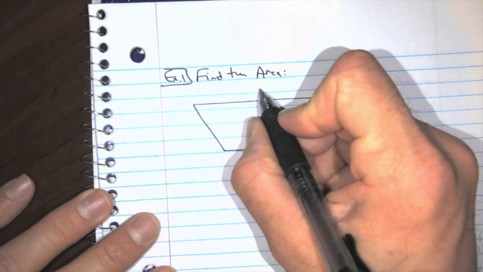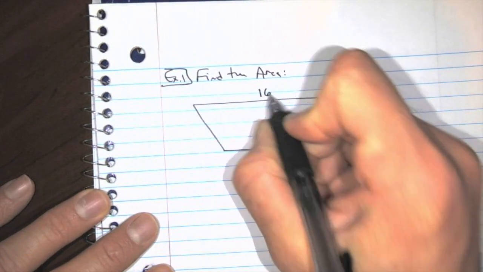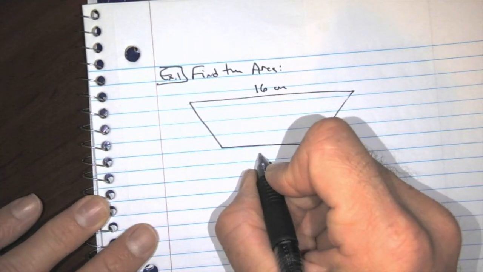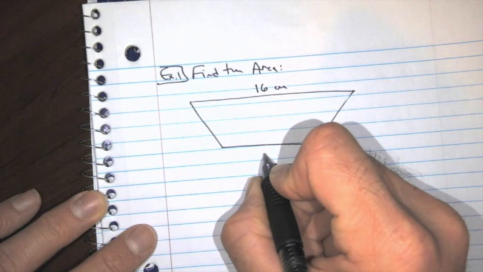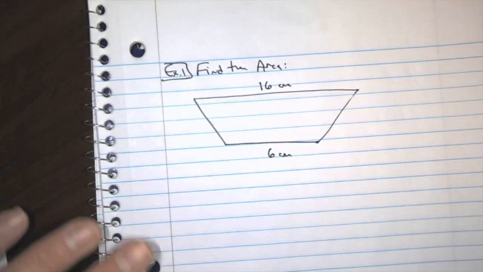I've had a couple kids say it's a triangle, you know, that's a rhombus. No, trapezoid. This is a trapezoid. It's an upside down trapezoid is what it is, but nonetheless, trapezoid. We're going to say that this is 16 centimeters. We're going to say this one down here is 6 centimeters.